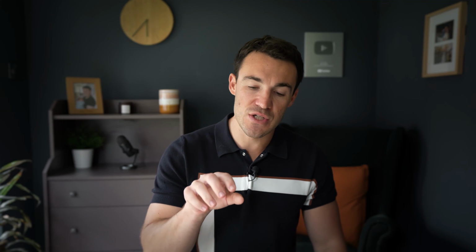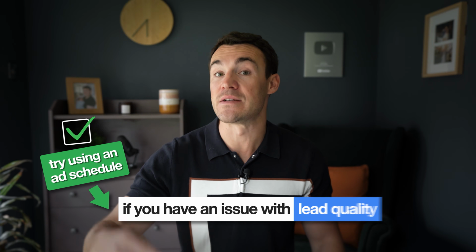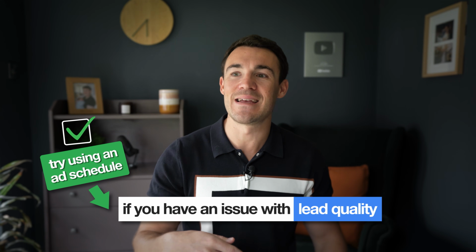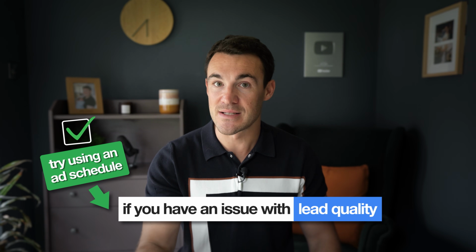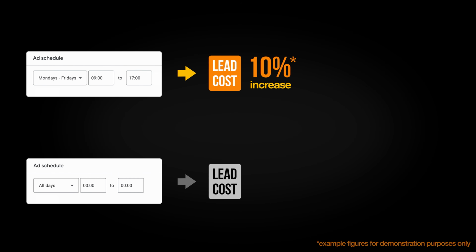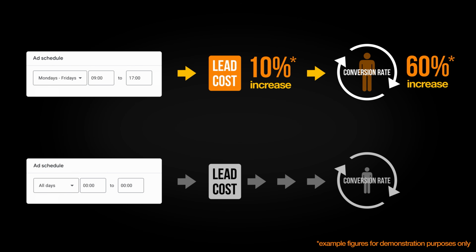So a few things to note about using this, when to use it, when to not. So firstly, if you have an issue with lead quality, you really feel like you're generating leads, but you're struggling to see the conversions from them, definitely something to test. One of the easiest things you can go in and implement: track your conversion rates pre the change, post, and then go ahead and see if that makes a big difference. Factor in obviously the difference that you're likely to see in lead cost, because it might be that you see a 10% increase in lead cost, but you see a 60% increase in conversion rate. Well, that's a great deal. I'd happily do that. Maybe the numbers are different.